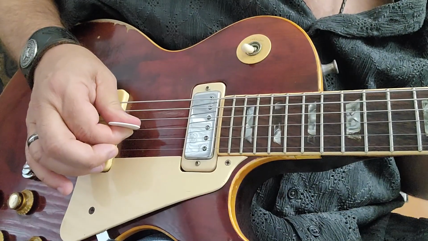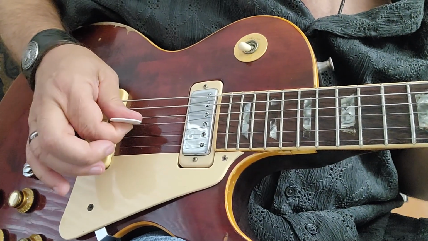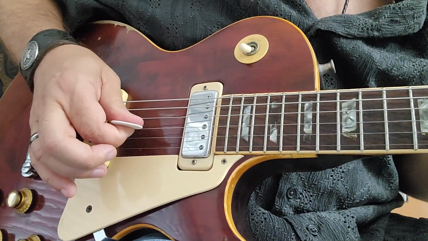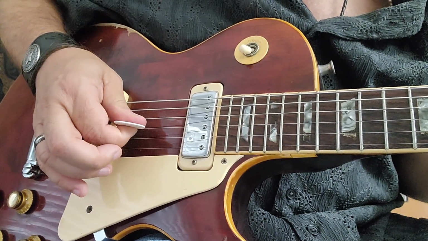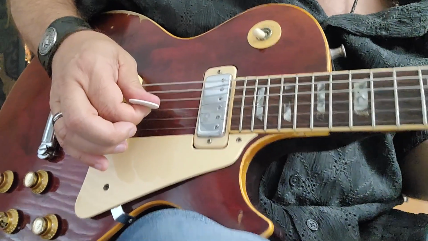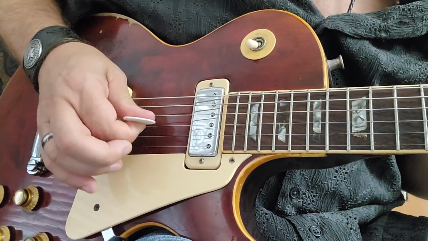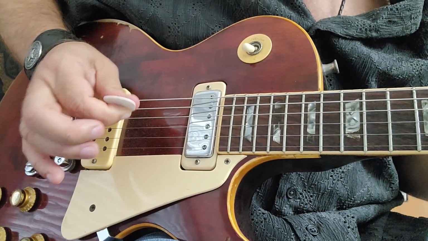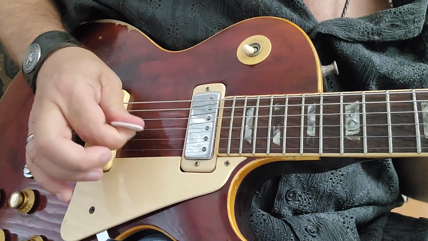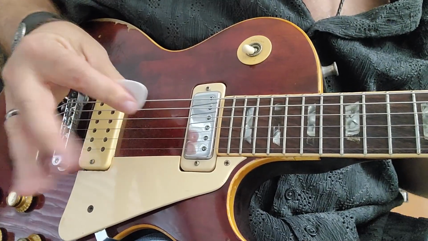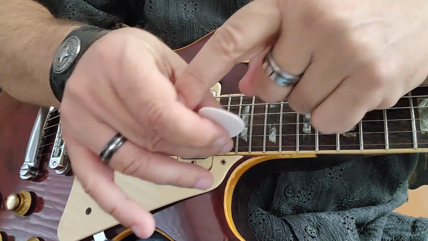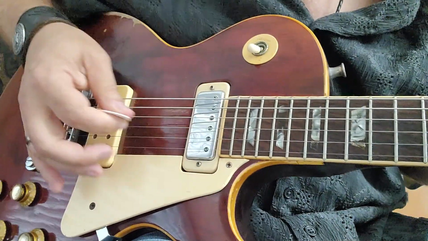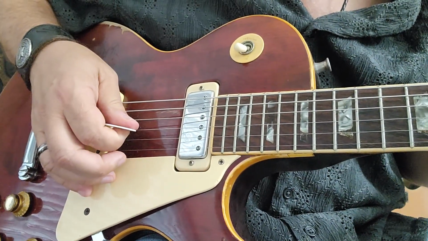And I'm not grabbing the string, guys. I'm not grabbing onto it and throwing it around. It's called a pinch harmonic because you're kind of pinching off the note. You're pinching this up, you're tucking it in, and it'll hurt a little bit. You'll feel it in your finger right here and your thumb a little bit when you choke it in like that. So just do a little bit each day.